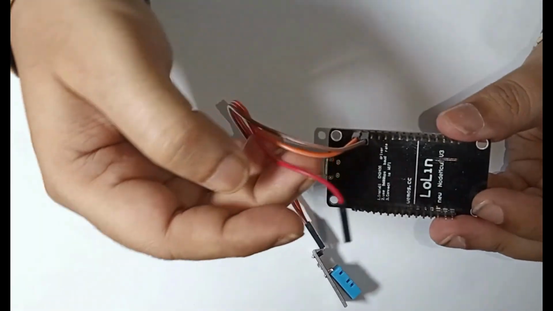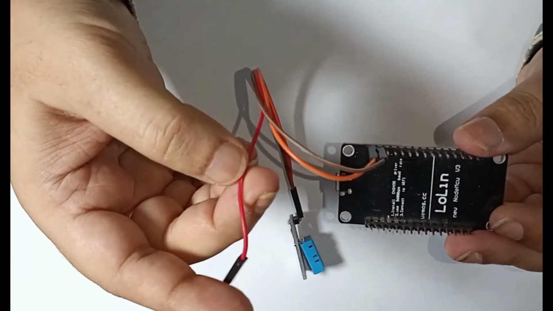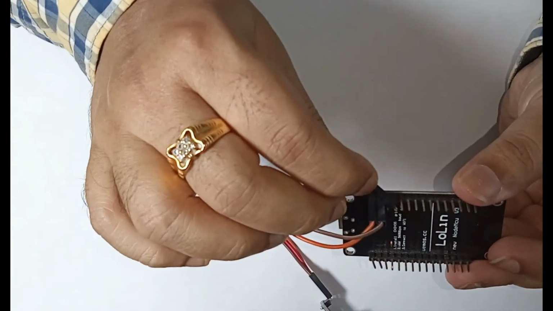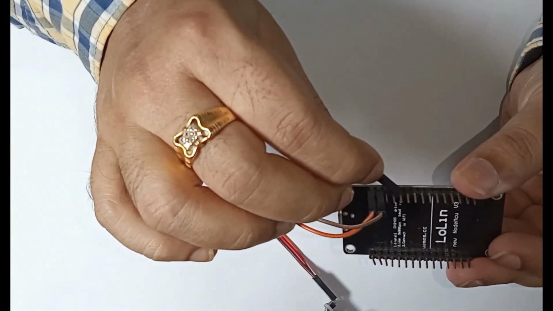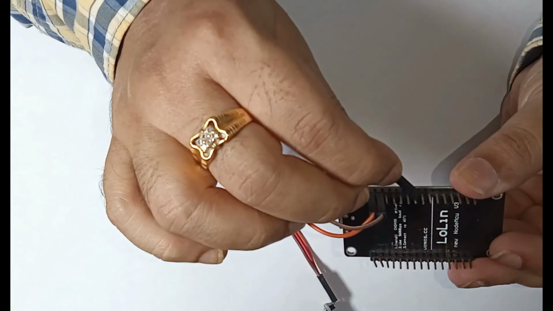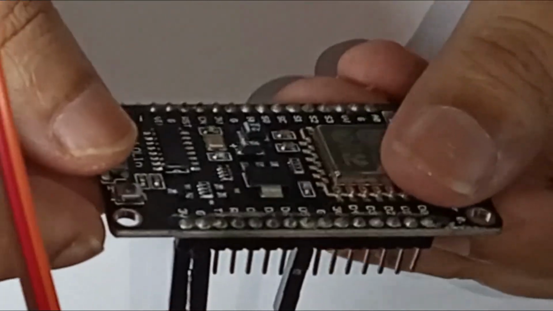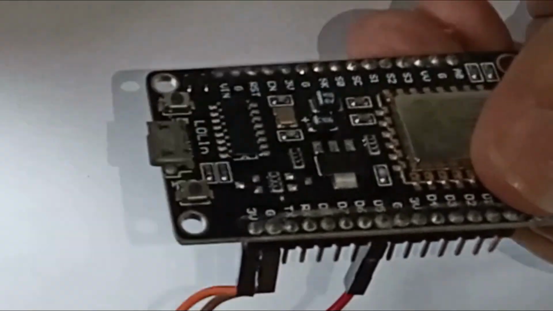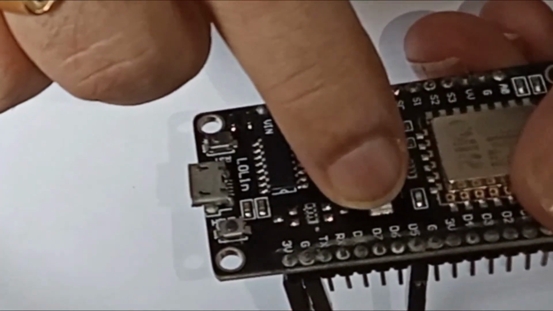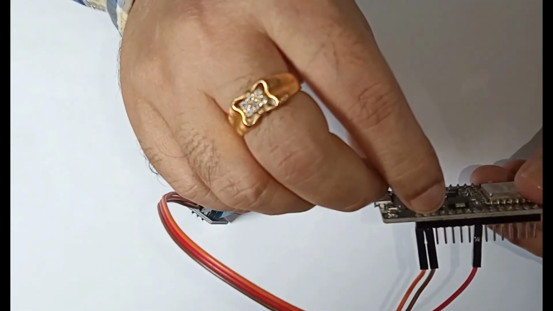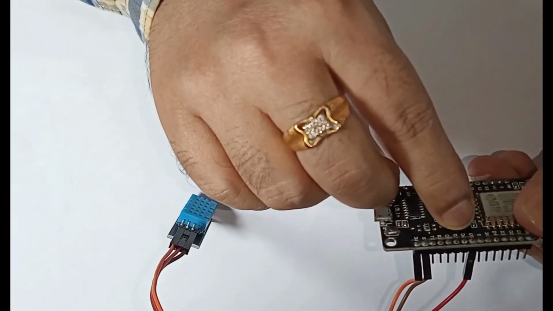Then after that I'll connect the data pin, this middle one, you can see the red one, to the D5 pin. This is D0, this is D1, D2, D3, D4 and D5. This is the D5 pin, guys. You can see from here also. This is the D5 pin, where I have connected.